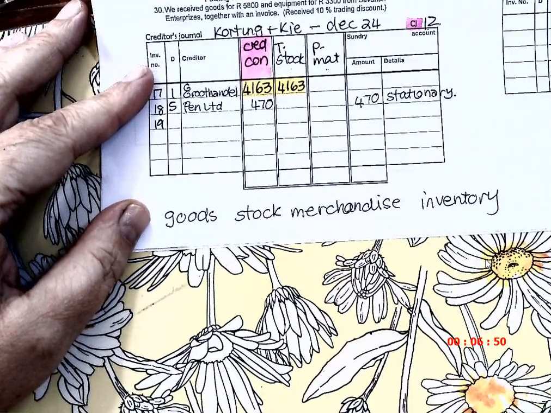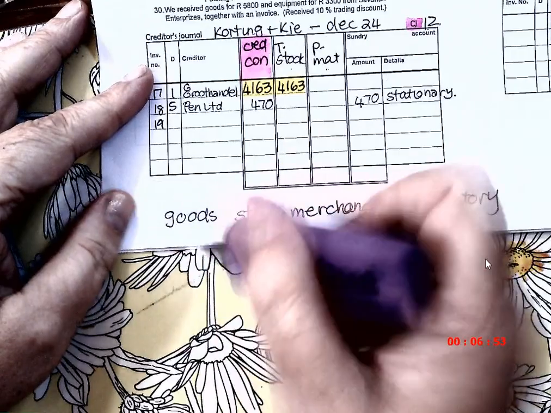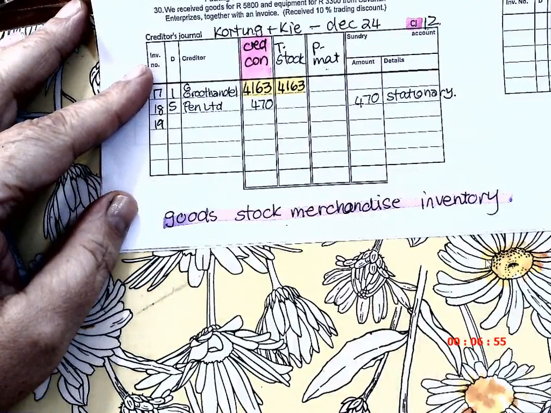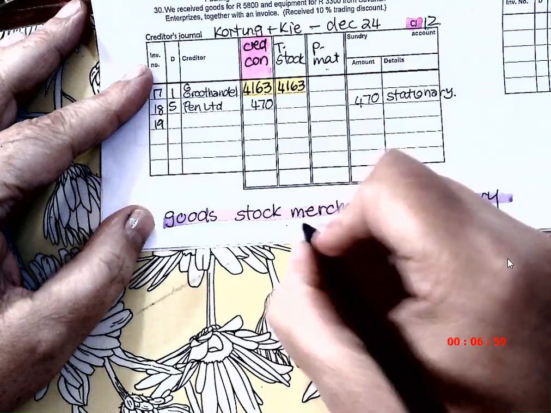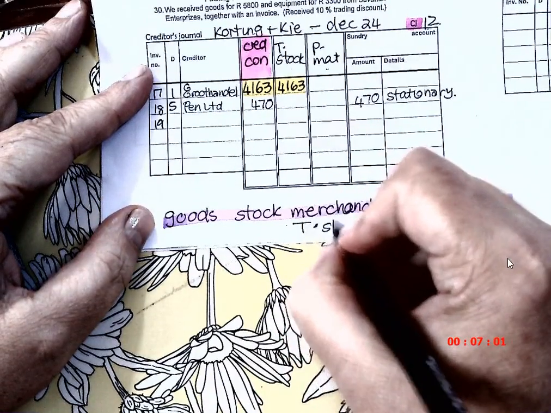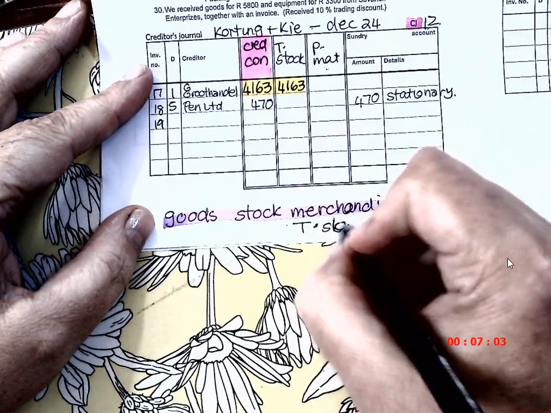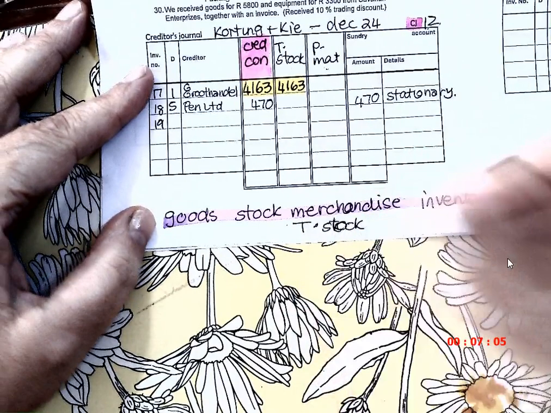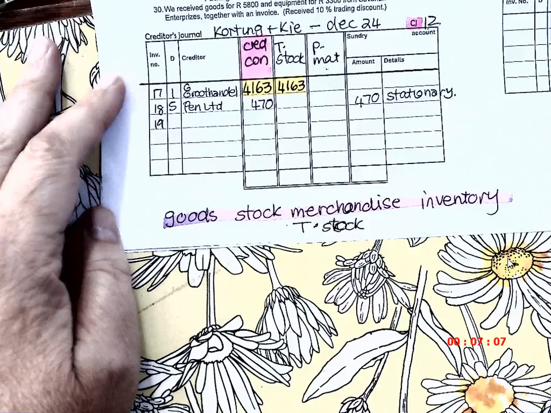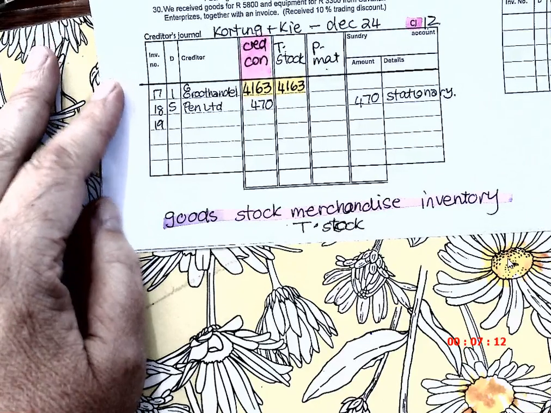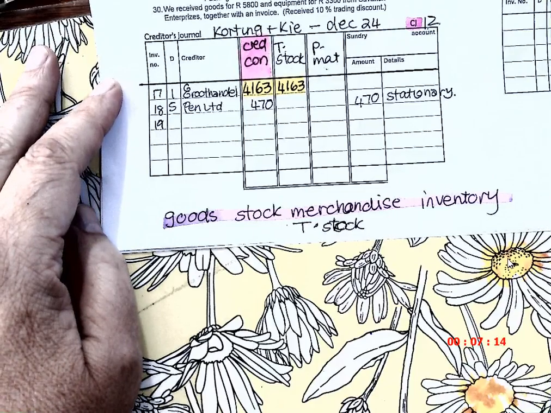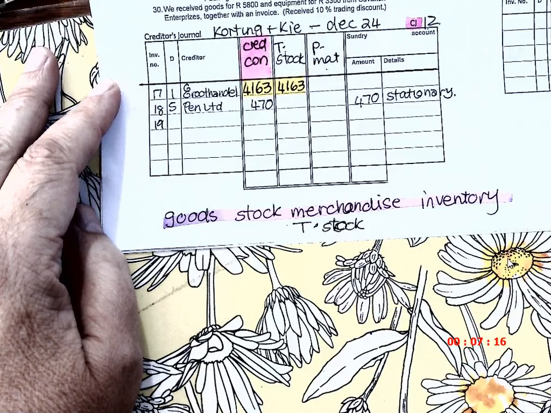All of those words are just other words that they use for trading stock. So if they say, I bought merchandise, I would say trading stock. If they say received inventory, you will show trading stock. If they say buy goods, trading stock. Okay.